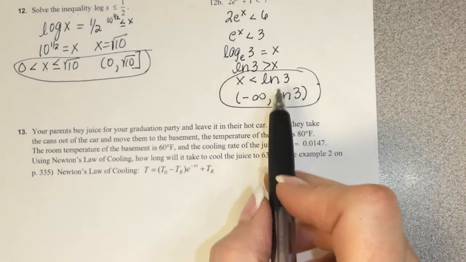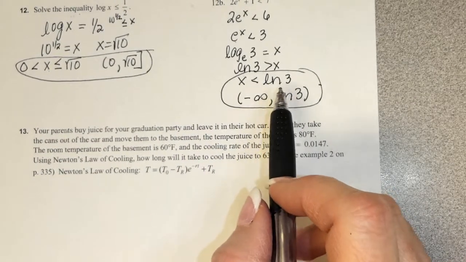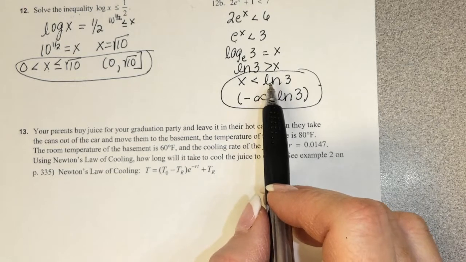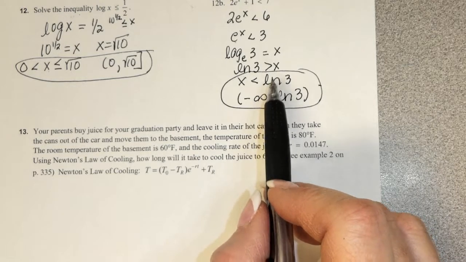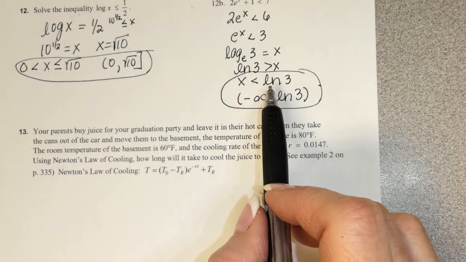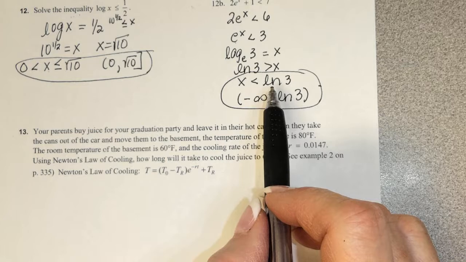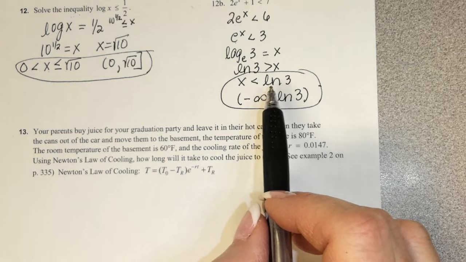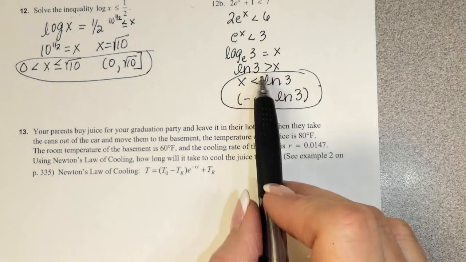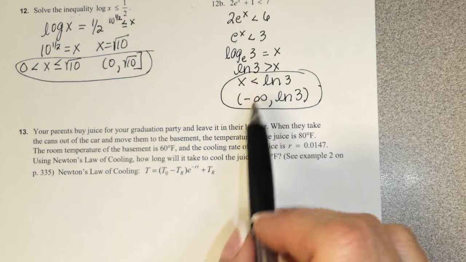Now, I prefer that you use exact answers. The directions on your test will either say approximate, and it'll tell you where to round, or it'll say exact. When you do this assignment on Big Ideas, they never use exact. They always round. And that gets a little bit confusing. They also never use interval notation. They only use inequality form. So just some things to keep in mind.